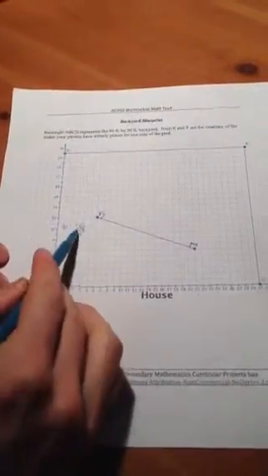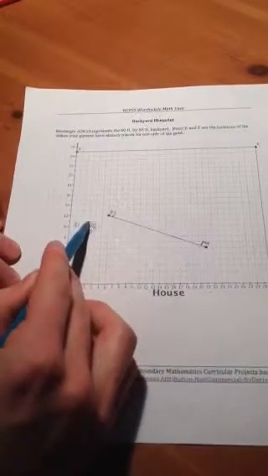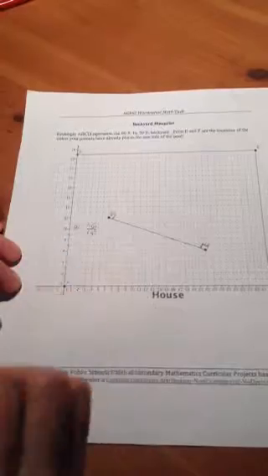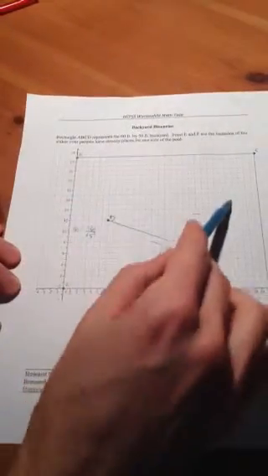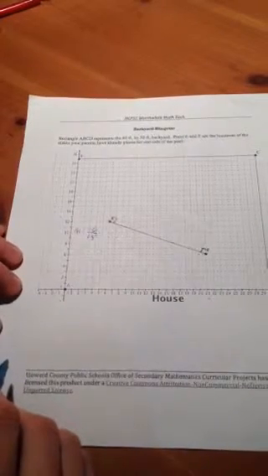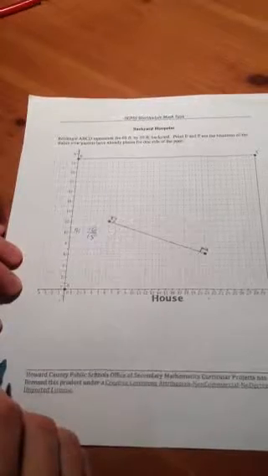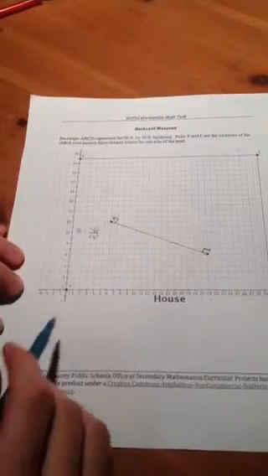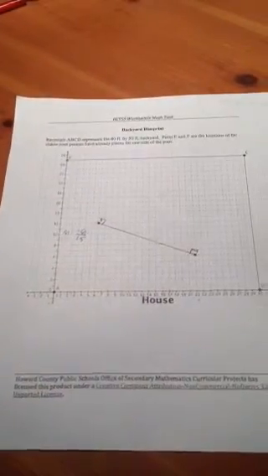Opposite reciprocal means that I need to flip this fraction, and I need to change the sign from negative to positive, and that will give me another segment on either side of EF that creates a 90-degree angle. Unfortunately for us, that causes some issues. So let's go ahead and try it, and then we'll see what might happen there.